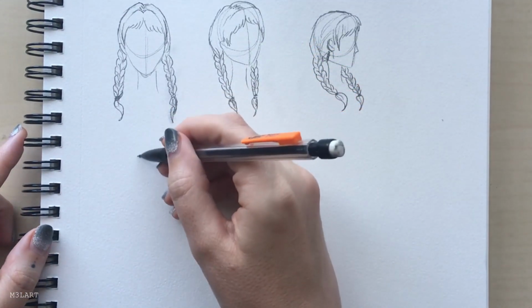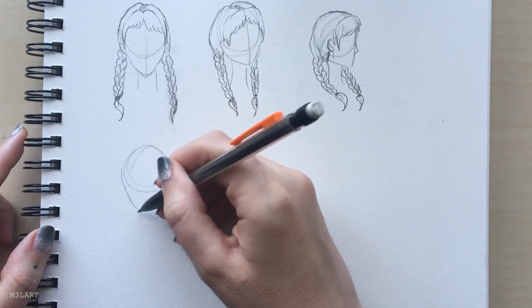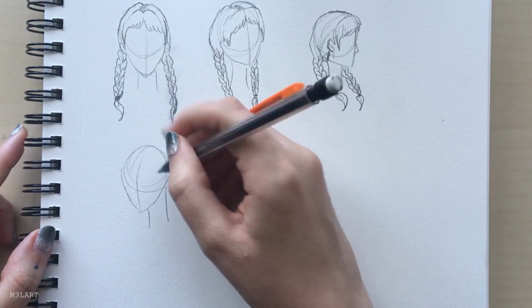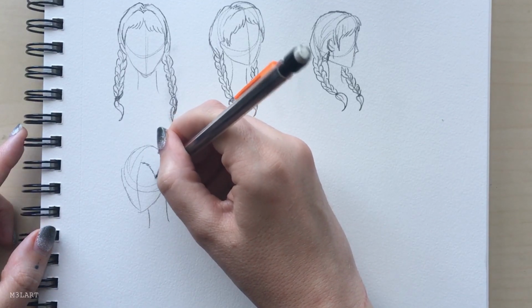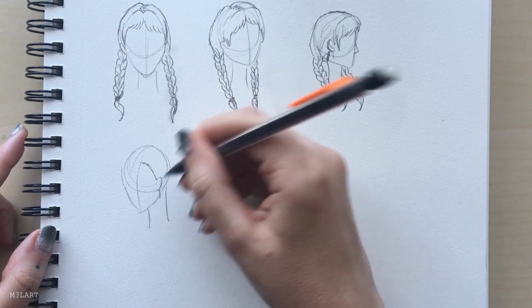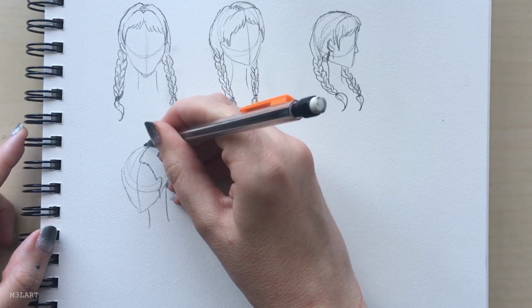Next, I'm going to show French and Dutch braids, and I'm going to start with a 3/4 angle on this one because it wouldn't be very easy to see from the front, so we're just going to skip that to keep the video hopefully not as long as the first one.